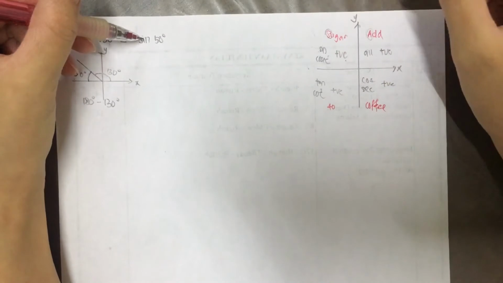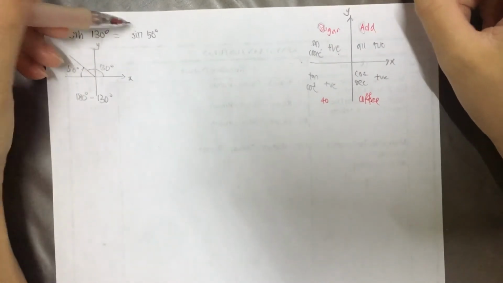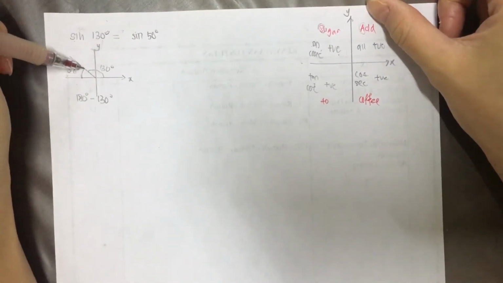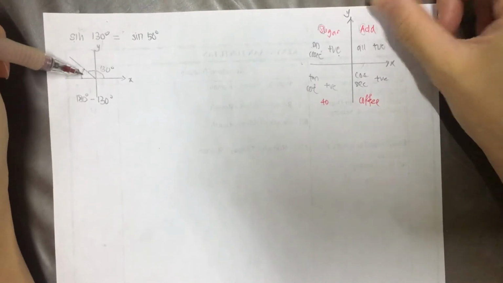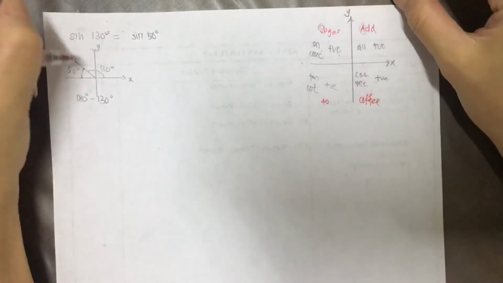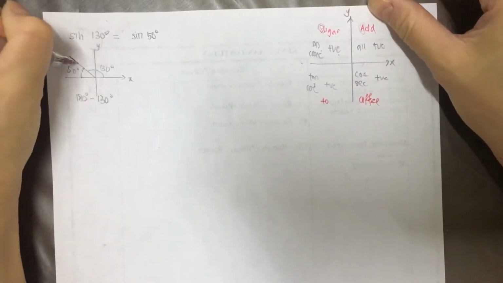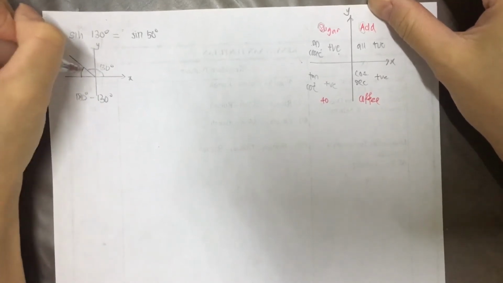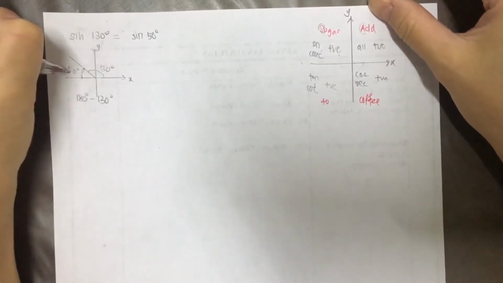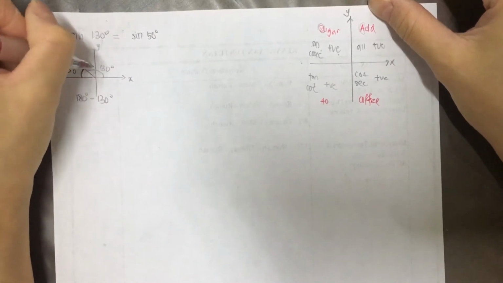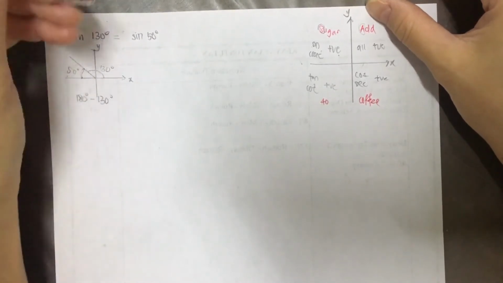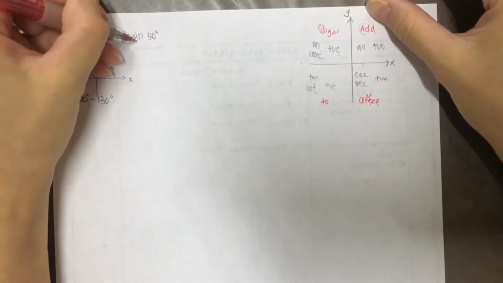Then you find the reference angle, which is the angle between your line and the x-axis. So this one is the x-axis, and the reference angle will be here, which is 180 minus 130, which is 50 degrees. So it is positive sine 50 degrees.